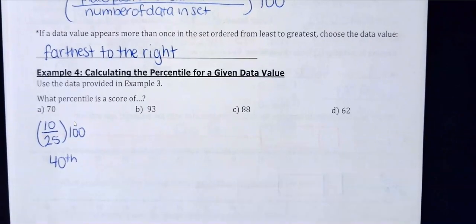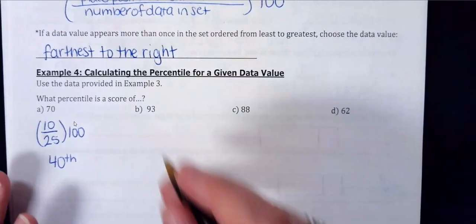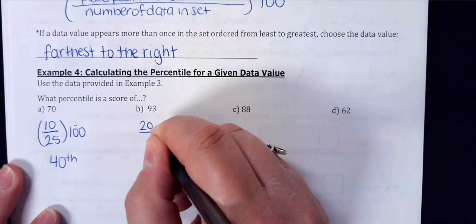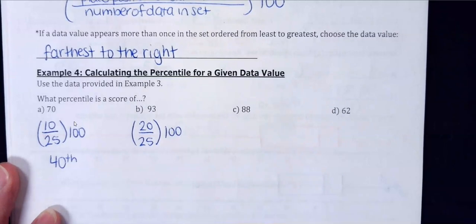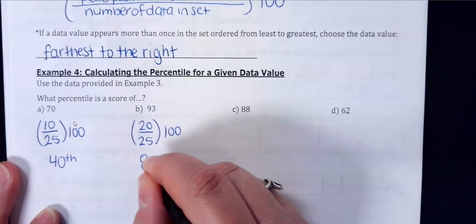So if I do 93, if I'm looking at the list, that's in the 20th spot. So it'd be 20 divided by 25, and I'm going to multiply that by 100. That should be 0.8 if you do that times 100. This will be the 80th percentile.